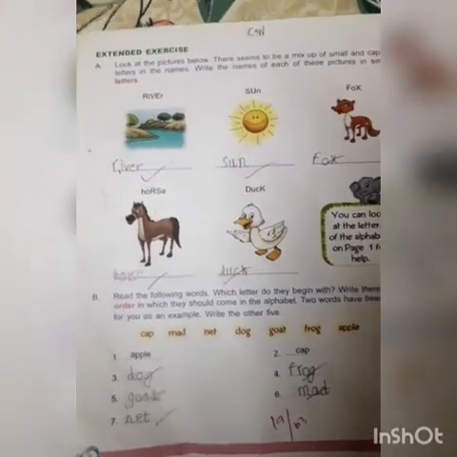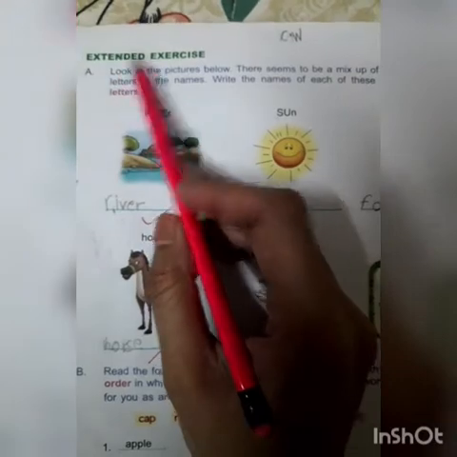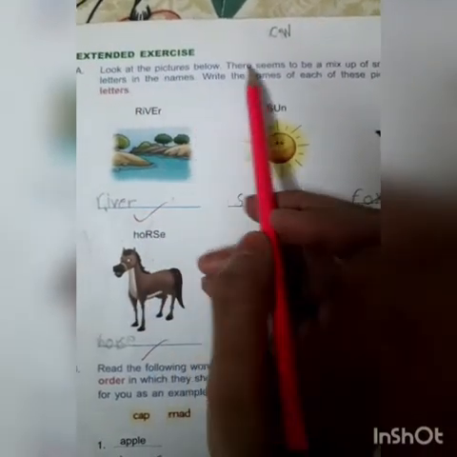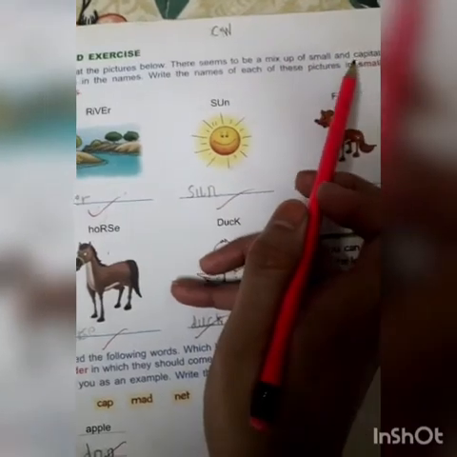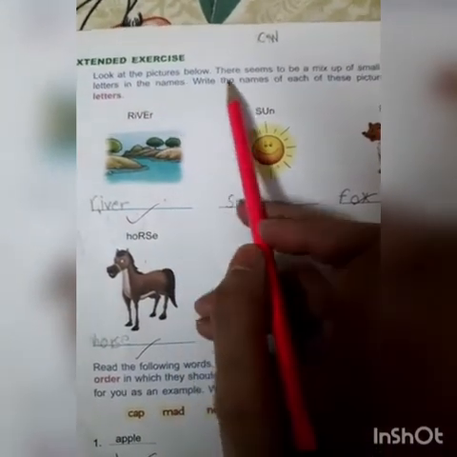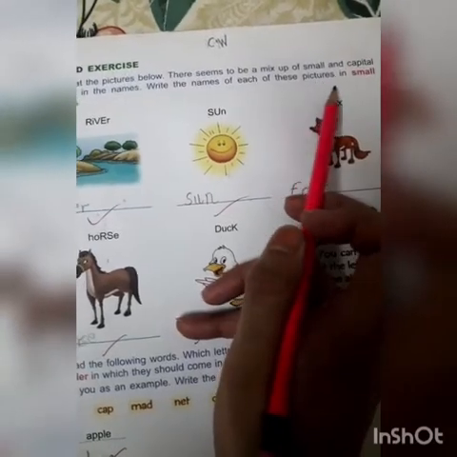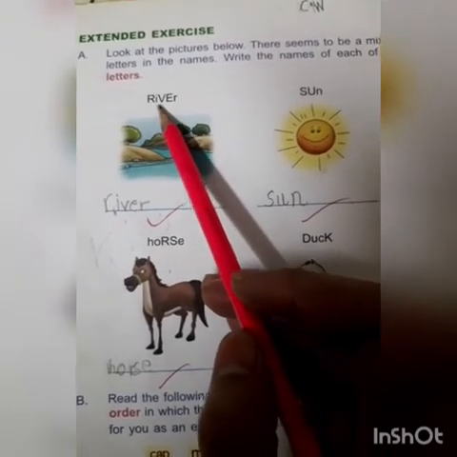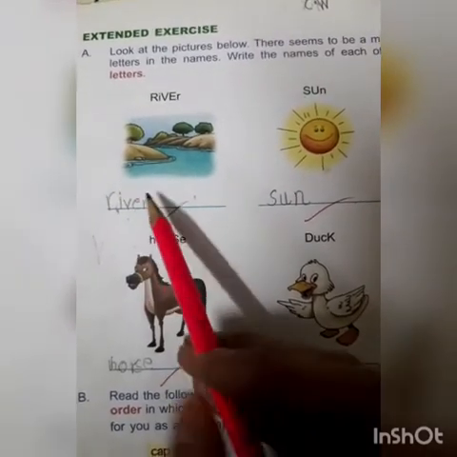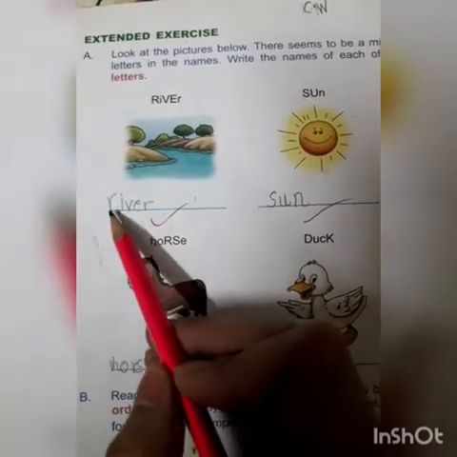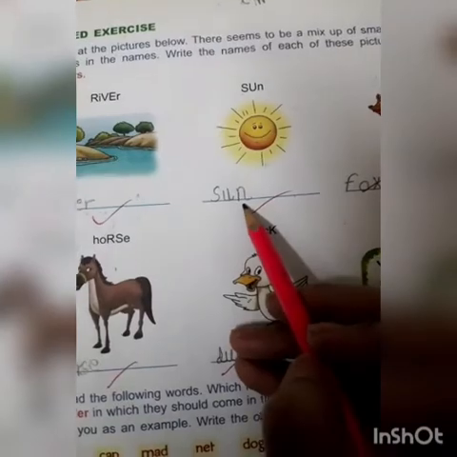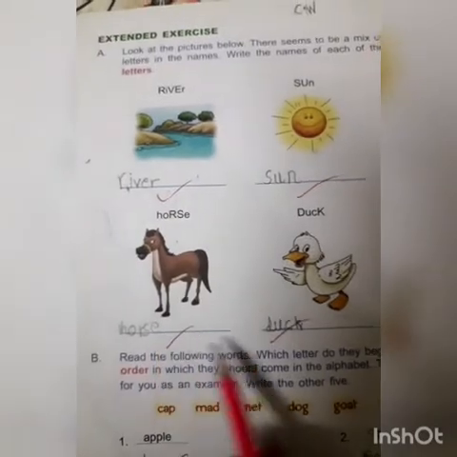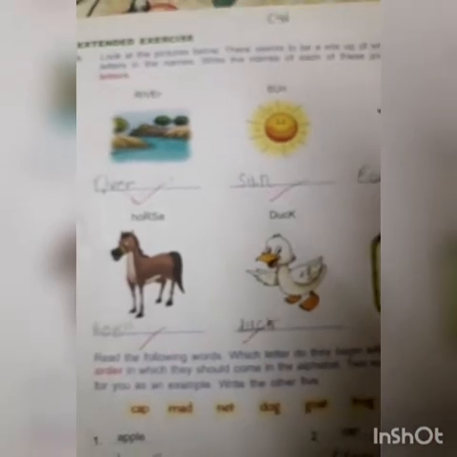Now turn to page number 8. Extended exercises. Look at the picture below. There seems to be a mix-up of small and capital letters in the names. Write the names of each of these pictures in small letters. Okay, here we have mixed capital and small letters. We write in small letters like this: RIVER, river in small letters. SUN, sun in small letters. FOX, fox in small letters. HORSE, horse. DUCK, duck. All these words, write them in small letters.